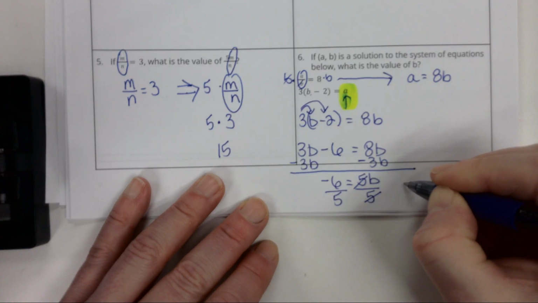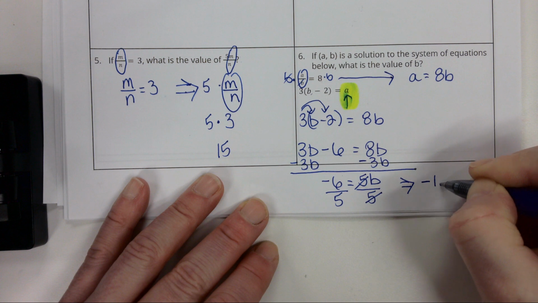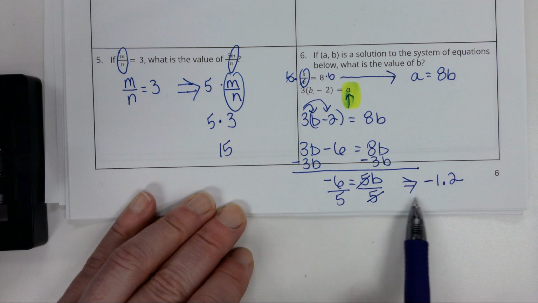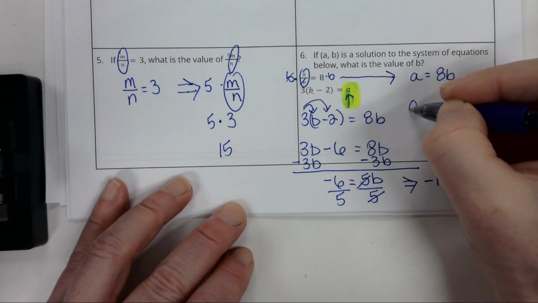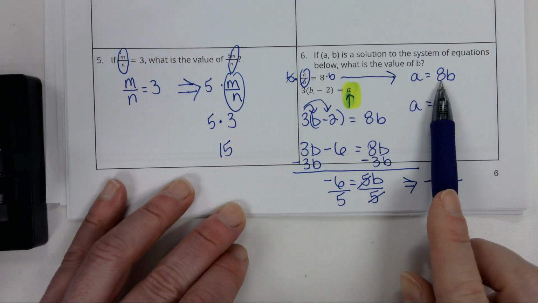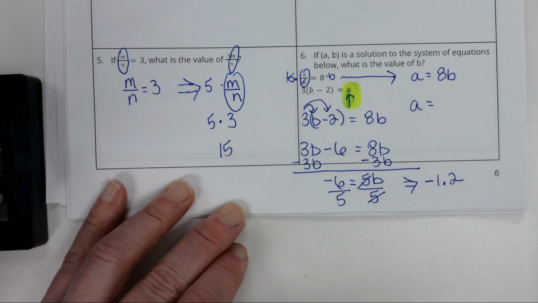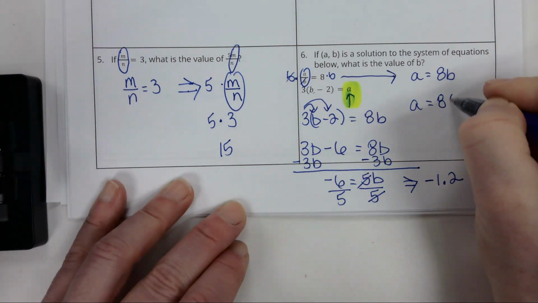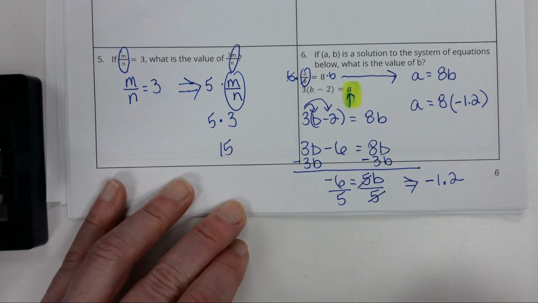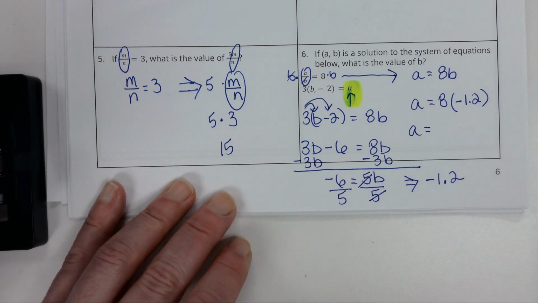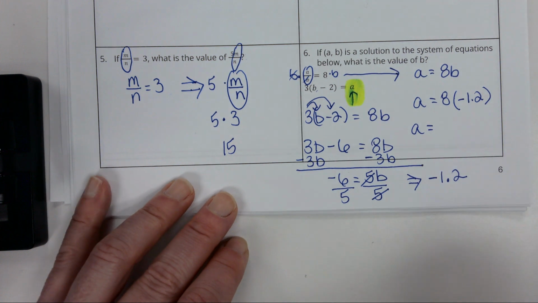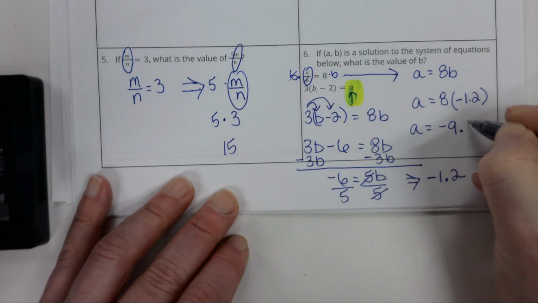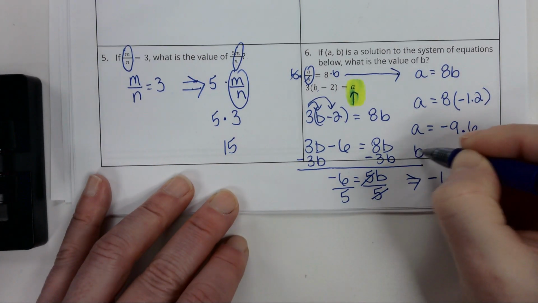Or, you said that was negative 1.2? Okay, that's what b equals. How would you find a then? It says a equals 8 times b. Do I know what b is now? Yeah, I know it's negative 1.2. Sal, since you have your calculator handy, can you tell me what that is? So a is negative 9.6 and b was negative 1.2 in that one.